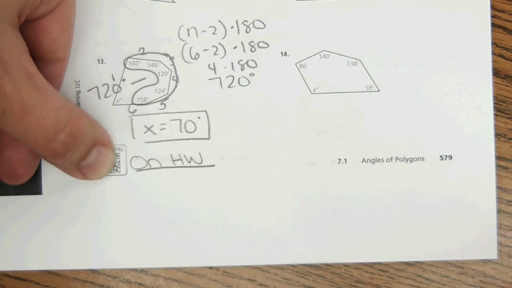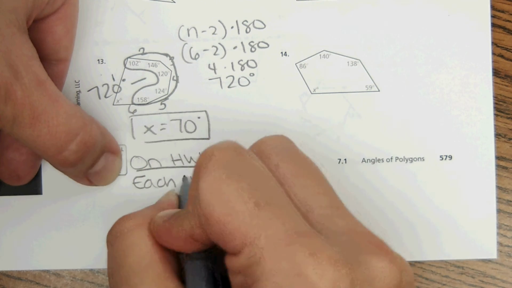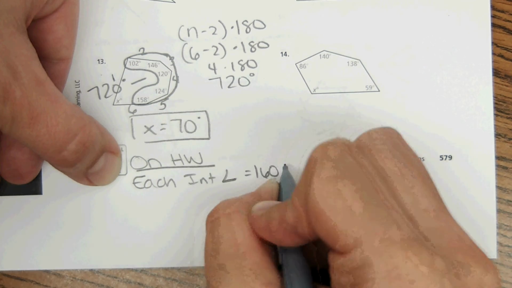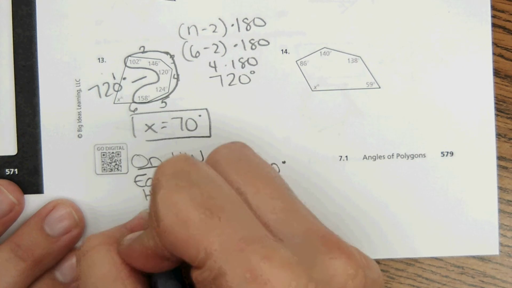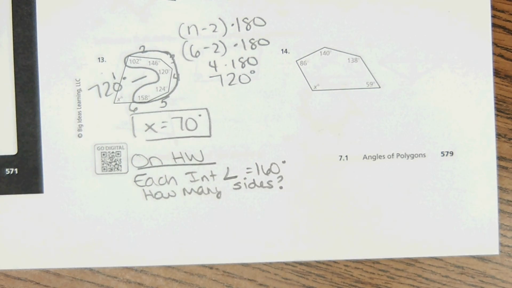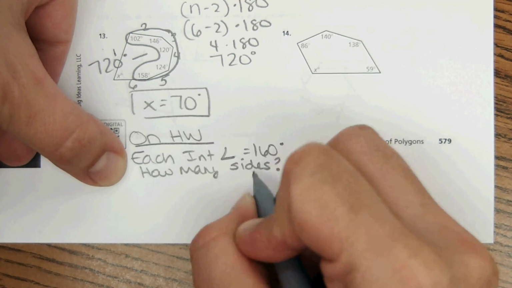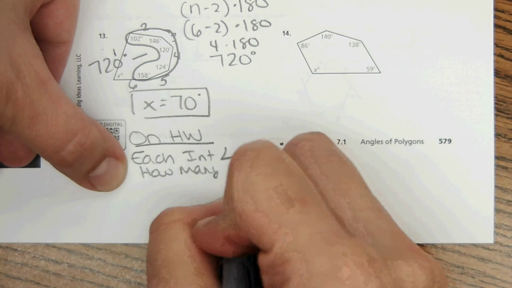There's one that goes along with this that comes up on the homework that I want to go over. So on the homework, this example, and I'm going to, again, abbreviate it as much as I can. Each interior angle is 160 degrees, and they want to know how many sides. How many sides?